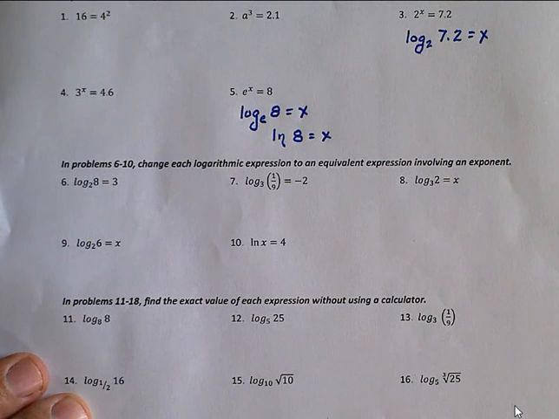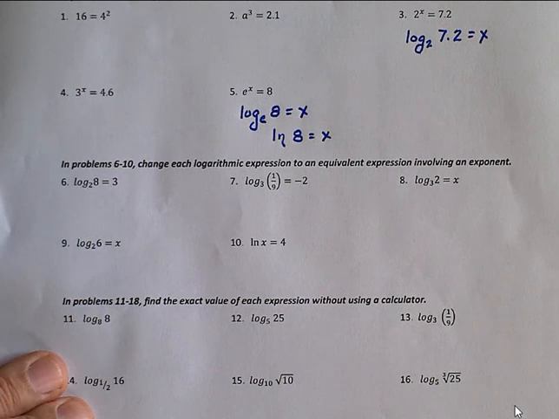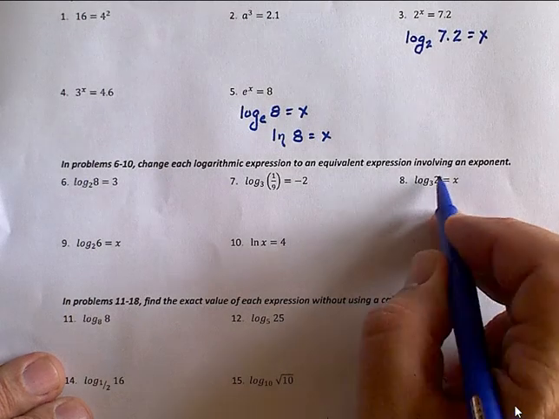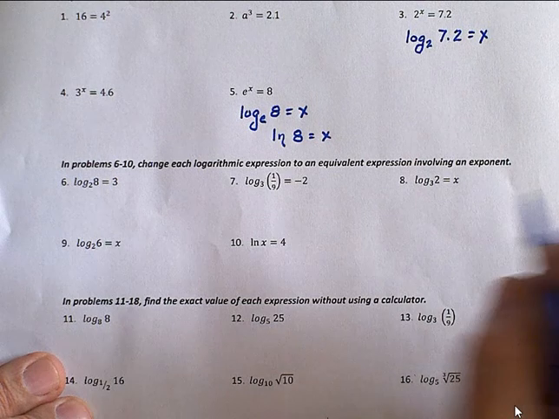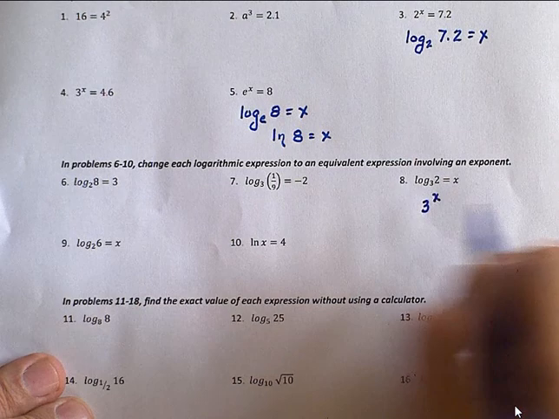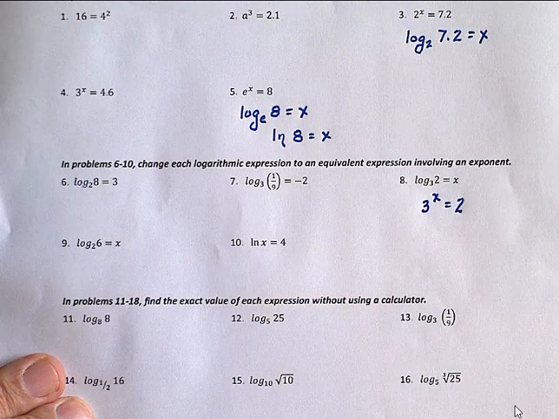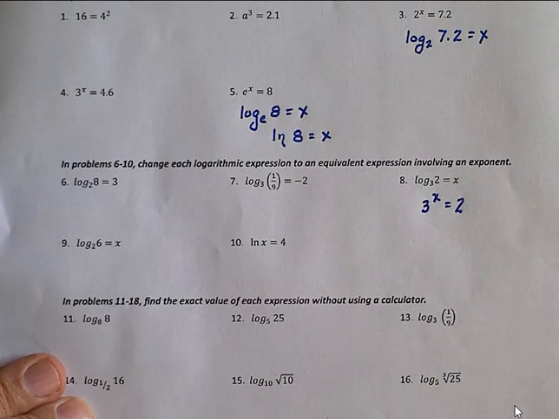But again, they give you the exponential form. I'm asking you to change it to a logarithmic form. On 6 through 10, it's given in logarithmic form. You're changing it back. Look at number 8. Log base 3 of the number 2 equals x. So again, take out the log. Taking out the log, this will be 3 to the x power equals 2. Again, no log anymore. Exponential form.